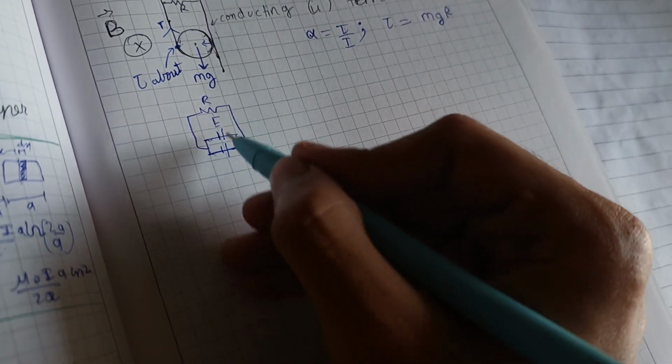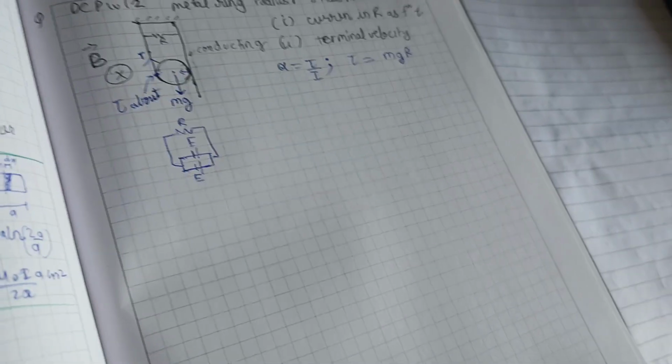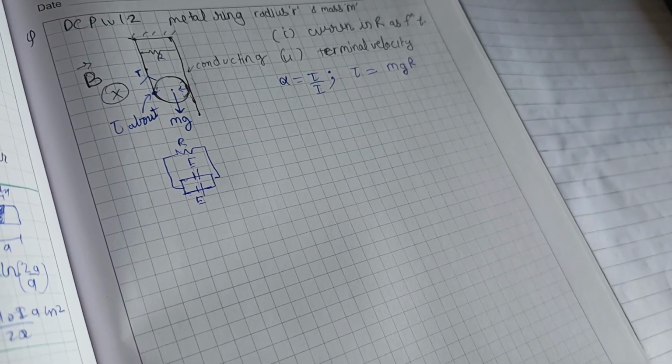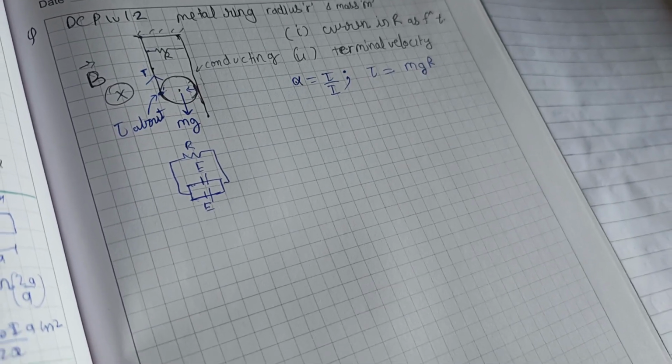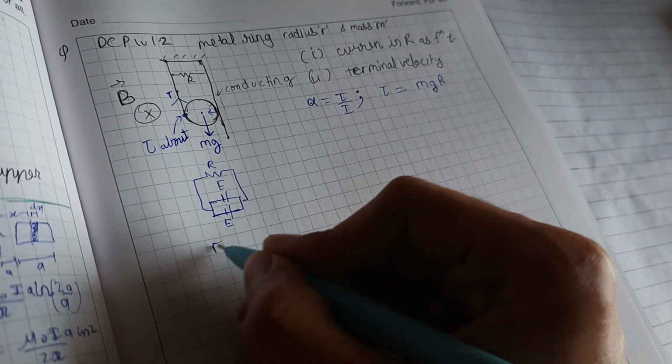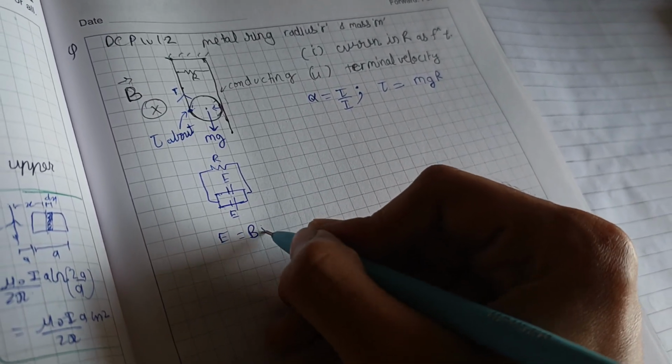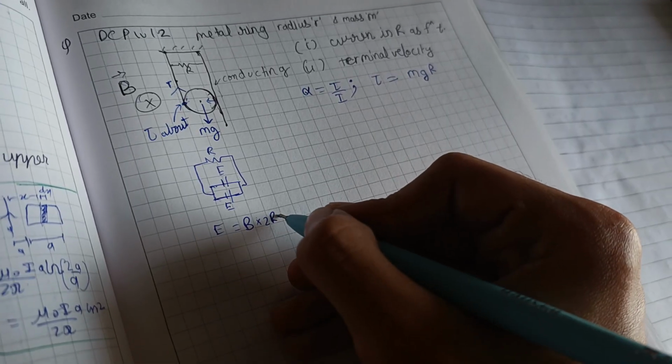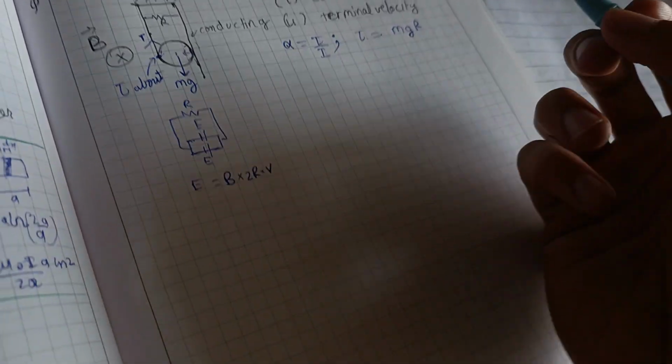The EMF will be the same, the reason being they have the same velocity, and also their projections are the same, and the length will be 2r, so E will be B into 2r times V, the velocity.